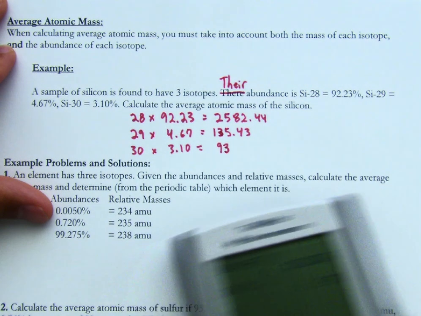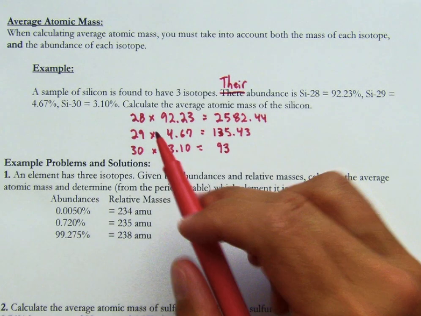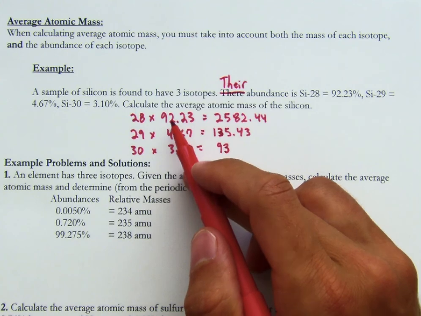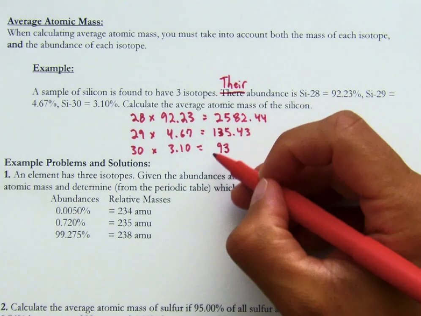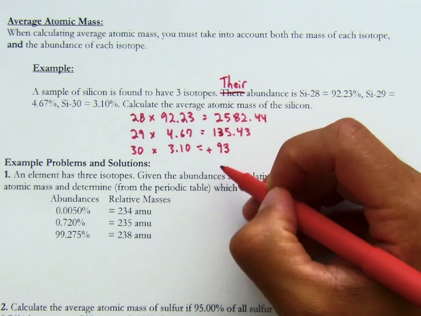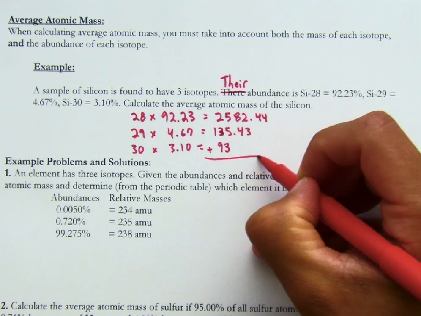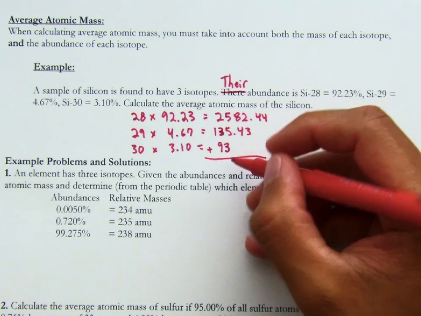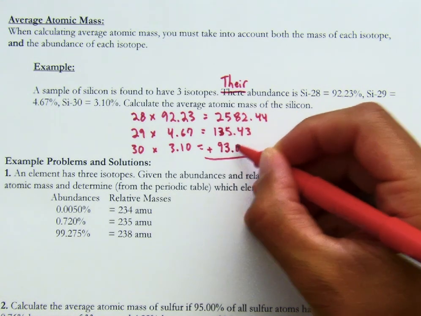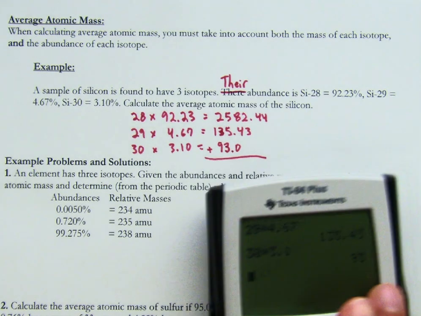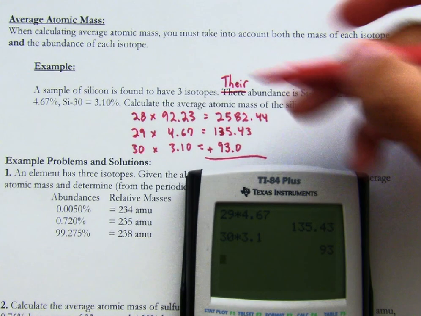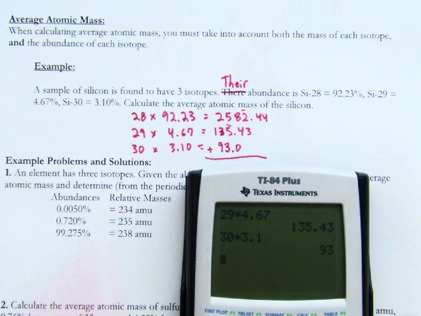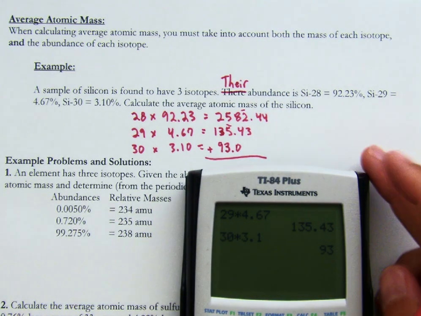Okay, so we took the mass of the isotope and multiplied it by its abundance. I'm now going to add these all together.